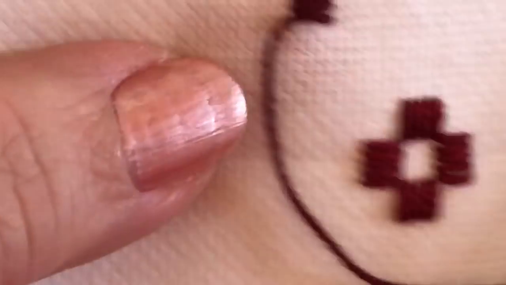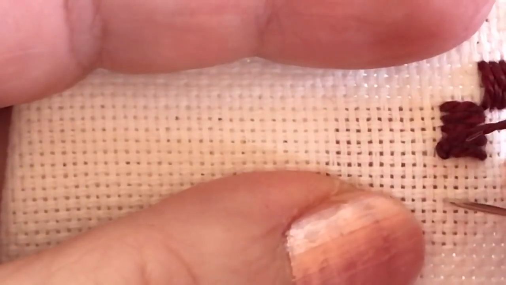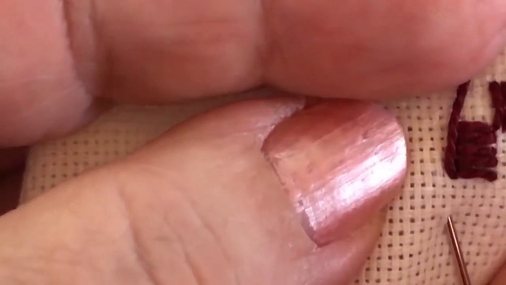Okay, we're halfway there. This becomes very rhythmic after a while. You get into the rhythm, and then it's 1, 2, 3, 4.